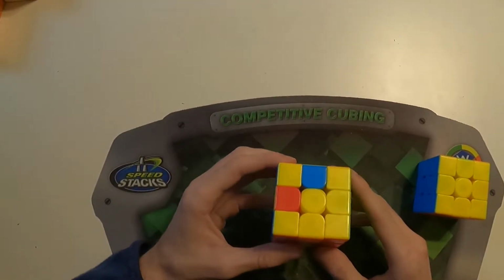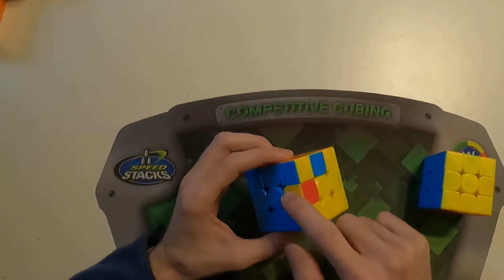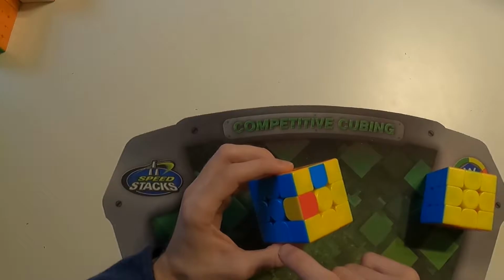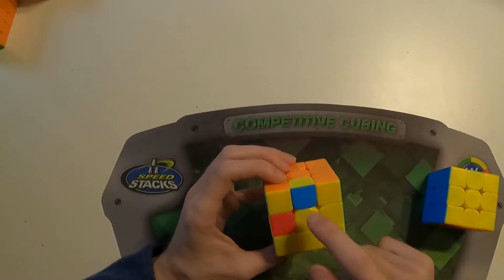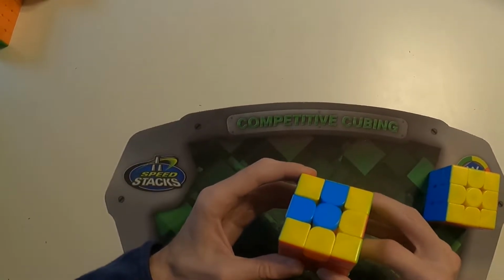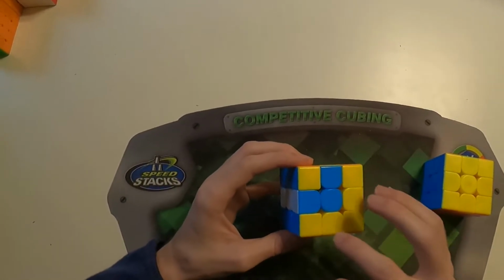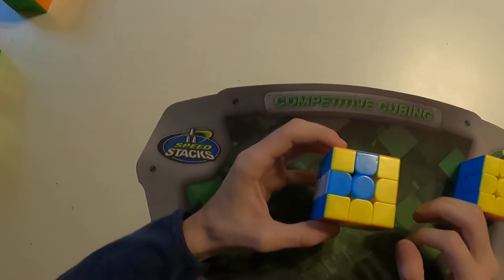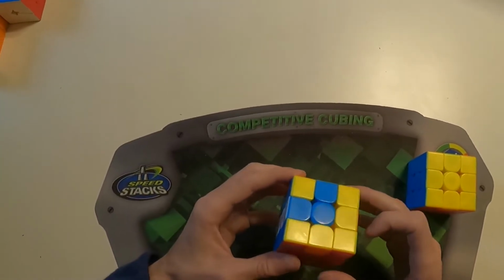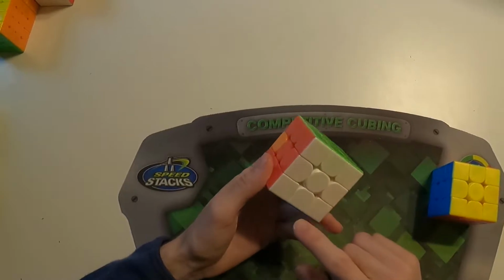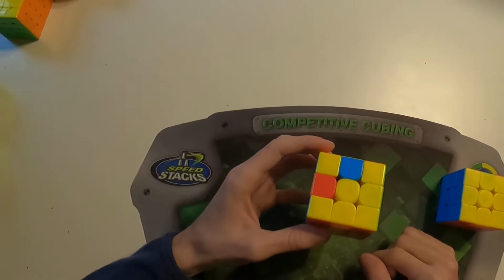So if you weak swap your buffer piece to LU so that you can do an S-slice setup into parity, you can double weak swap the LU piece to UB. And then you can do an S move into any alg that you would want to do with this 3 cycle. So that could be a 3 cycle plus flip or a 3 cycle plus twist. Noting that if you have 3 cycle plus flip, you'll have to do a different 3 cycle plus flip alg if your flipped edge is on the S slice.